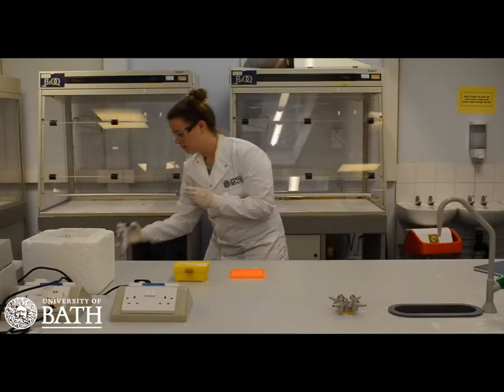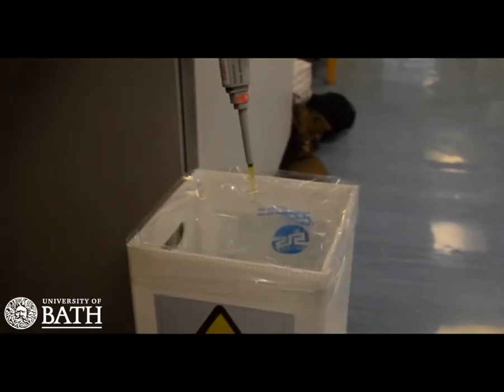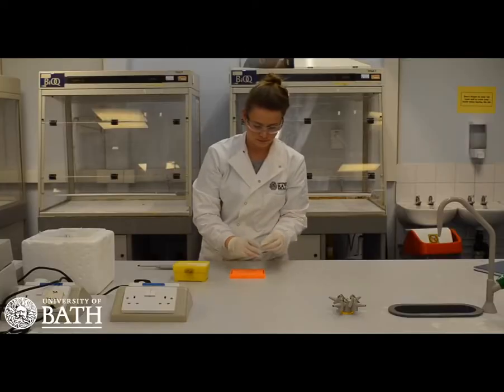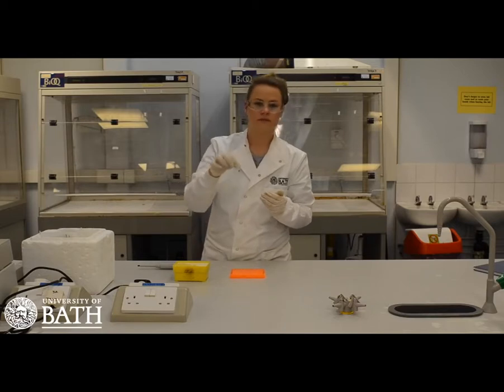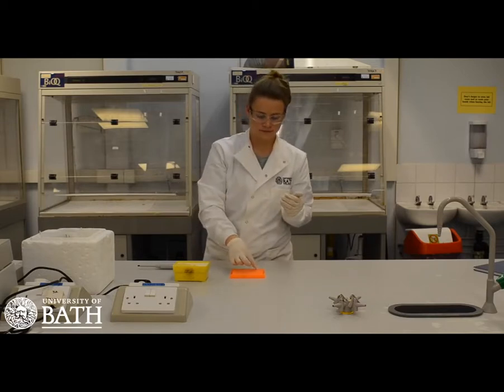I'm also going to wear goggles today because ethidium bromide is used, and I don't want anything to splash into my eyes. So I'm going to wear goggles for today. The gel box has a comb.